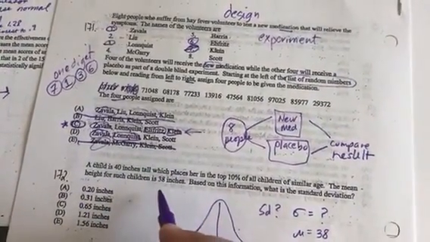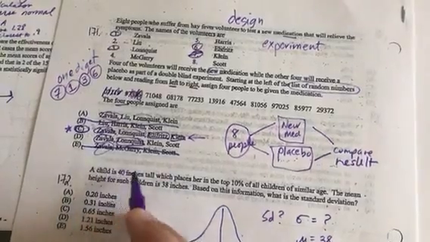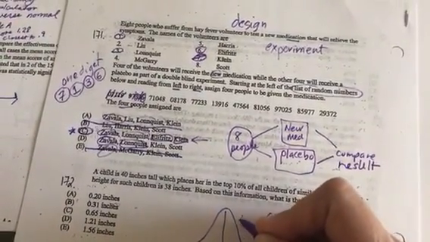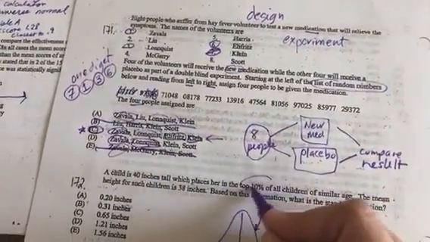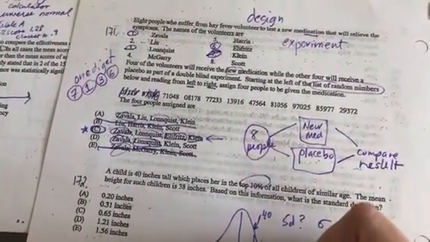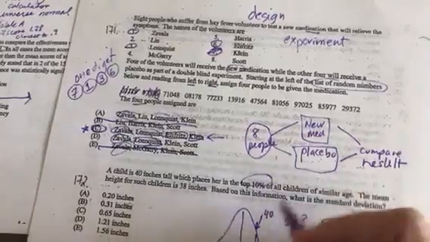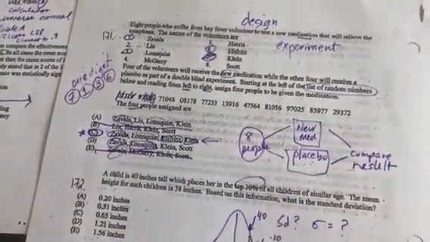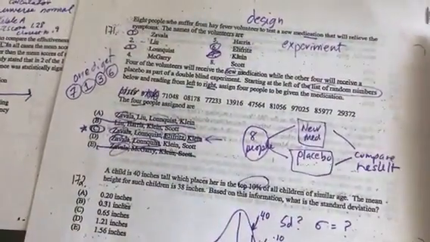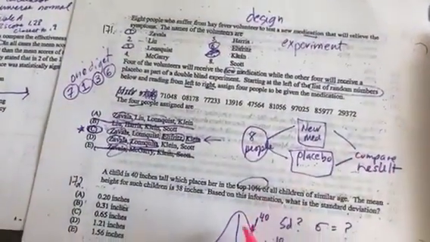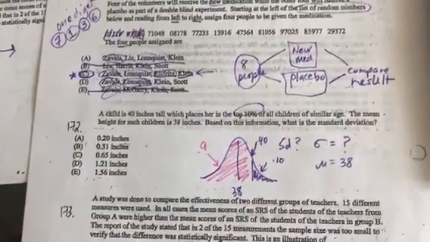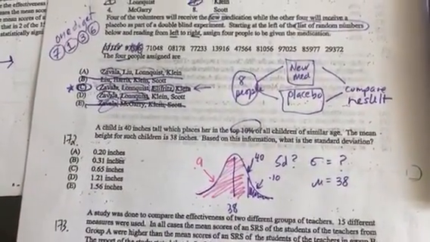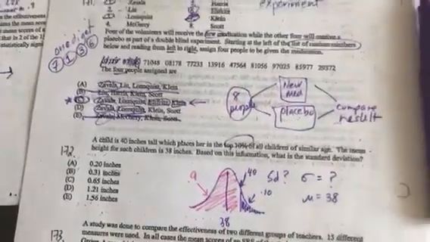And it says a child that's 40 inches. So at this position, 40, we know that that's in the top 10%. So that means she's in the 90th percentile, which also means the area under the curve here is 0.10. We could also think of it from a different way, that the area to the left of the curve is 0.9. That's saying the same thing. So we've got to calculate the standard deviation.